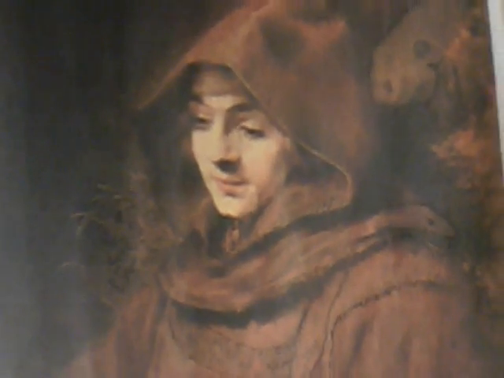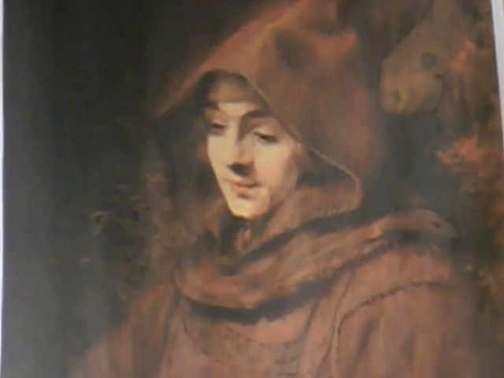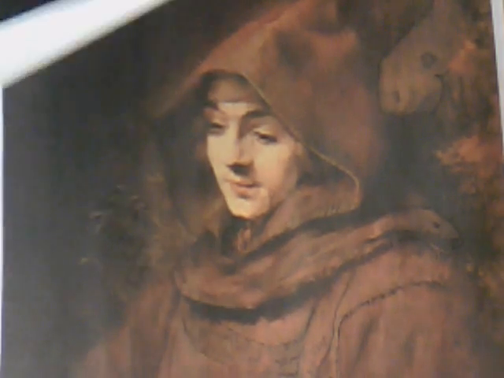Now, I want to show you something. You see this monk? You see these things wrapped around? Did I give you that ape face pretty good here? Let me see if you can.